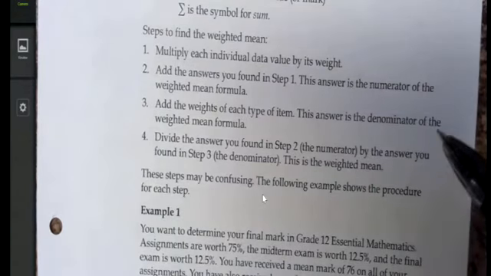So we're going to take a look at this example here and work our way through it. You want to determine your final mark in grade 12 essential mathematics. Assignments are worth 75%, a midterm is worth 12.5, and the final exam is worth 12.5. First of all, this is impossible. If you're writing a provincial exam, it's worth 30. But that's okay, we'll do the example anyways. Hey, maybe this was written for COVID-19, who knows.